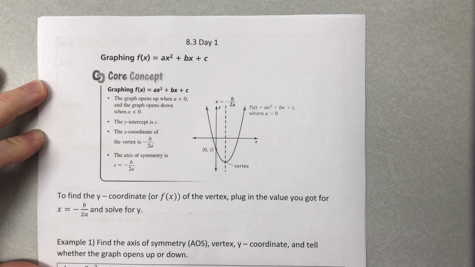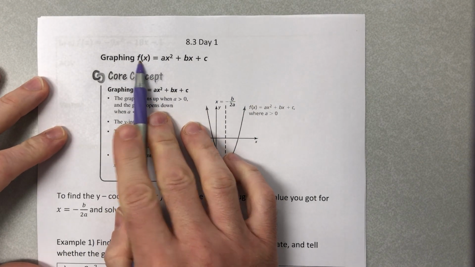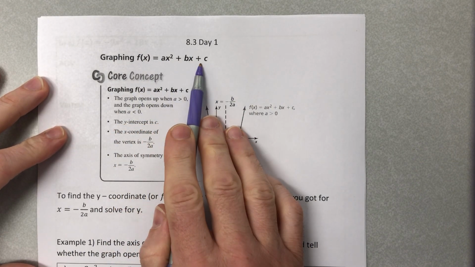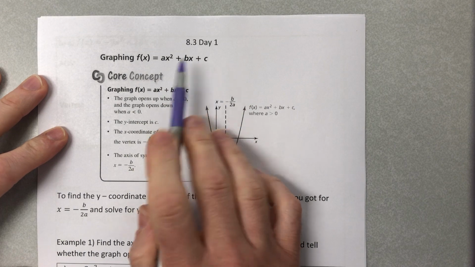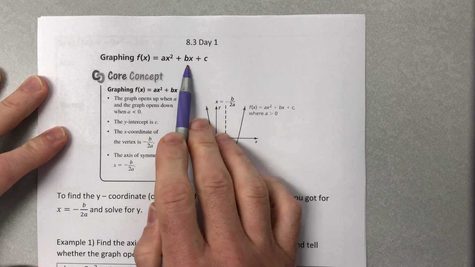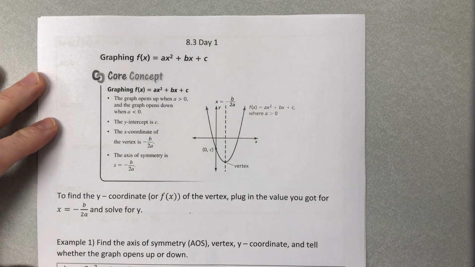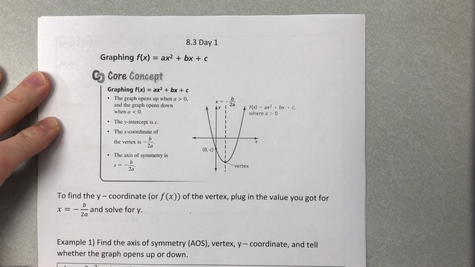We're going to graph functions in the form f of x or y equals ax squared plus bx plus c. Now in this section, notice we'll have an ax squared term, a bx term, and a c term. So there's a core concept at the top that will go through these steps to graph these and find the information needed.